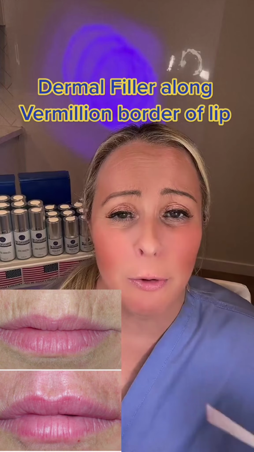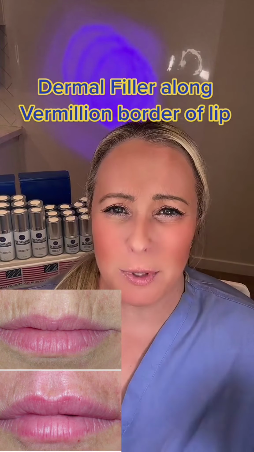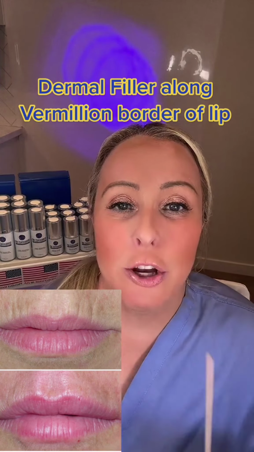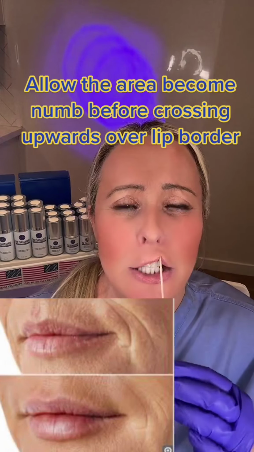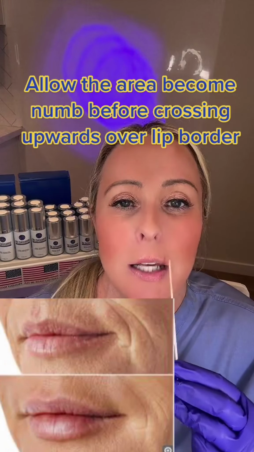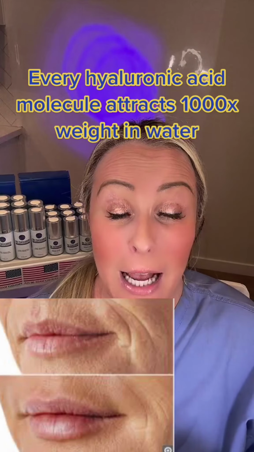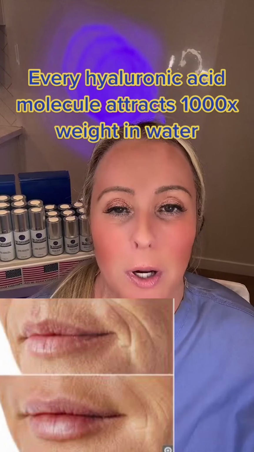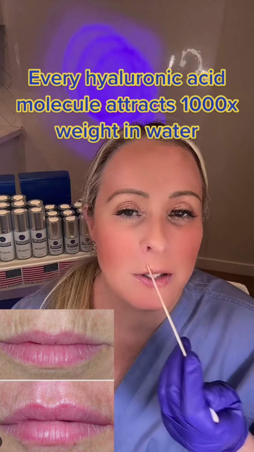Once the vermilion border has a band of filler in it, that is almost like battening down the hatches, so to speak. Then you can also inject filler up from the vermilion border, just little amounts, little dots up and underneath the little lines here, because remember, every hyaluronic acid molecule will attract 1,000 times its weight in water.